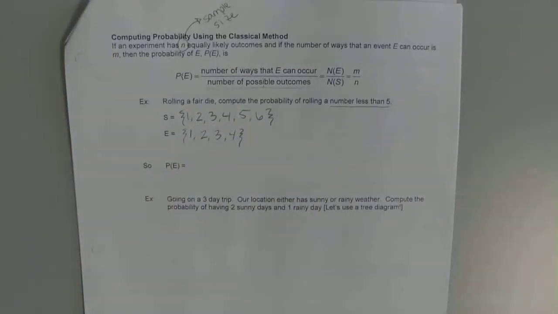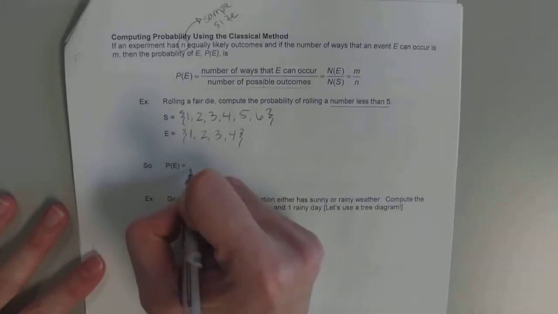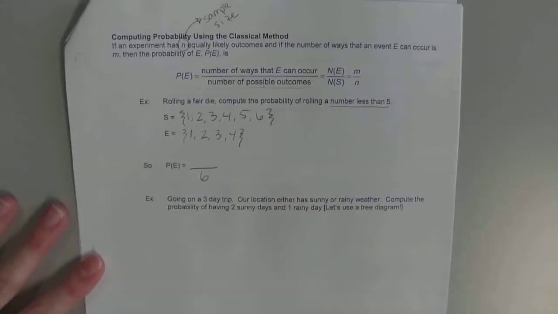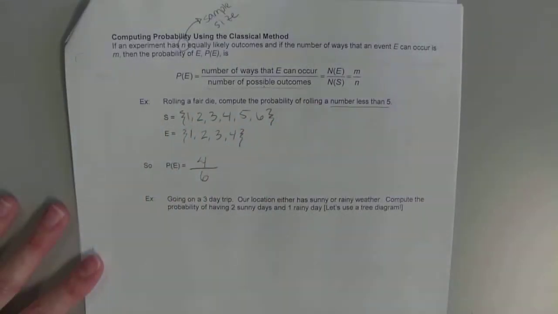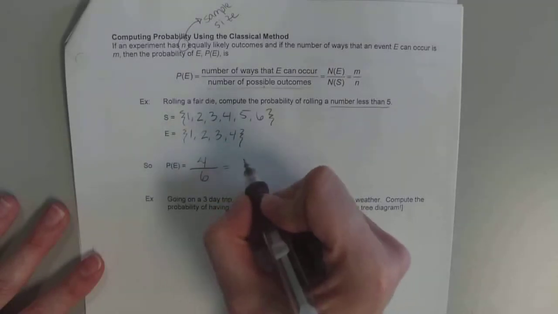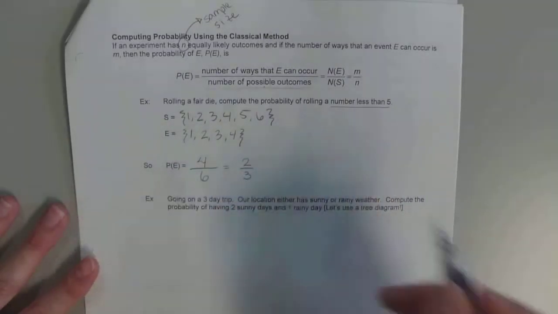So basically, there's 6 things that could happen, but of those 6 things, how many do we care about happening? 4. So the probability of event E is there's 6 things that could happen, but there's 4 numbers that we care about happening, which reduces to 2 over 3.